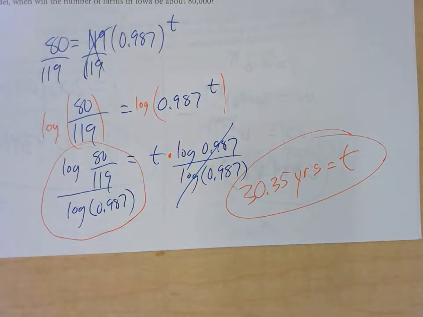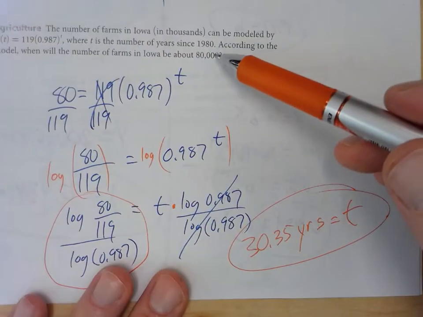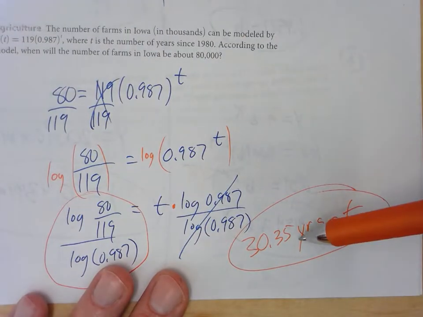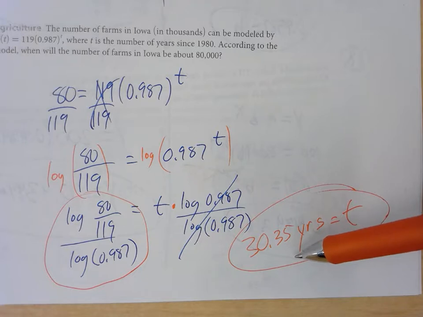So in 30 years, they would be down that many. So this is 1980, and then 30 years past 1980 would be 2010. So supposedly that's where it would be down to. And I wouldn't be surprised that that's what's happened over time. Consolidation, people retiring, not wanting to farm anymore, et cetera, et cetera.